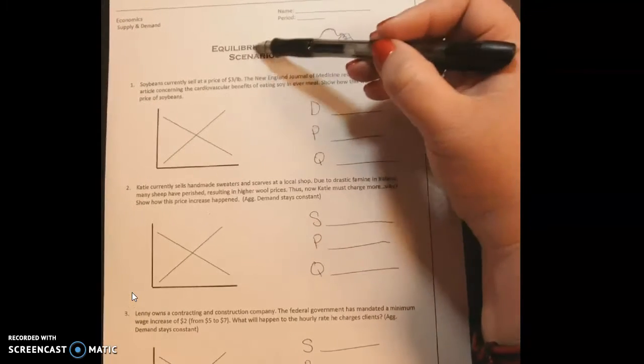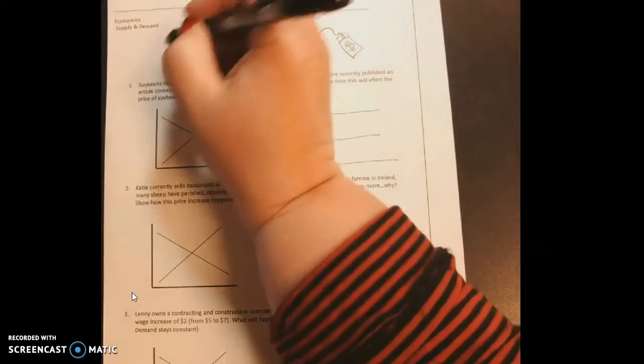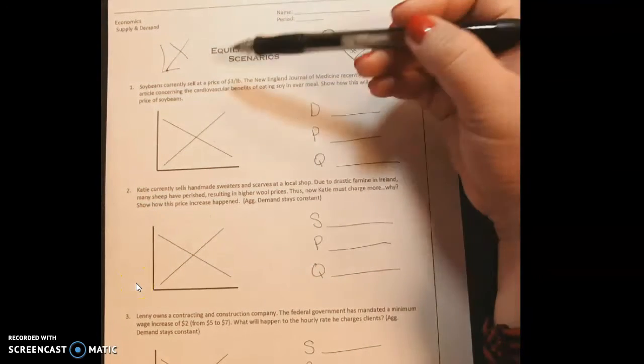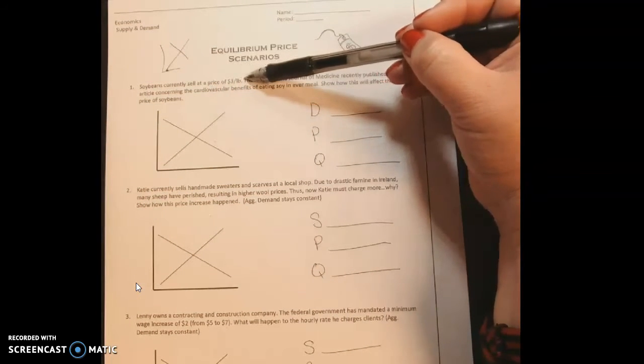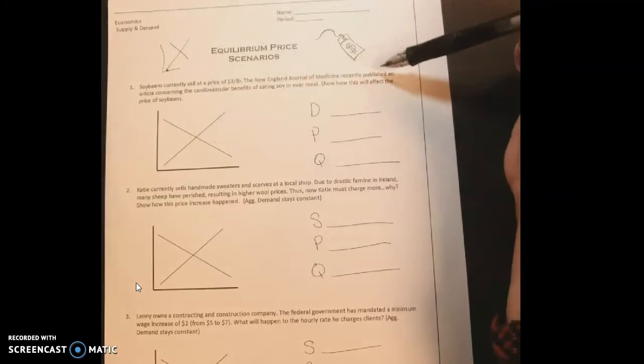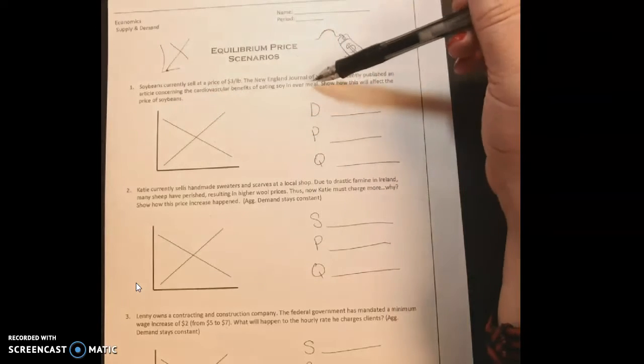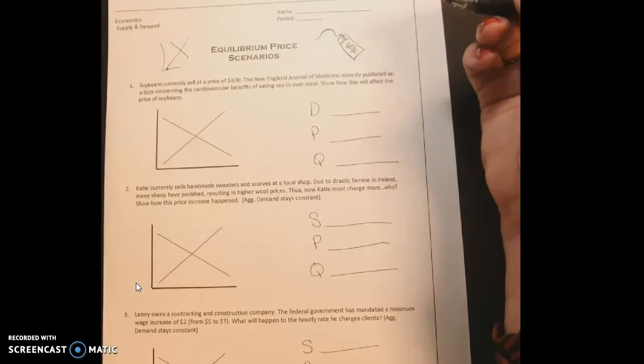Okay, now we're going to work with equilibrium price scenarios, the magic X, which I talked a little bit about in program 10. Soybeans currently sell at a price of $3 a pound. The New England Journal of Medicine recently published an article concerning the cardiovascular benefits of eating soy in every meal. How will this affect the price of soybeans?